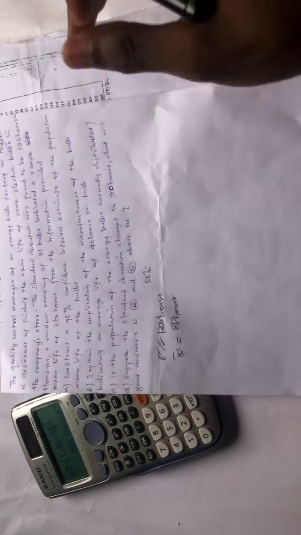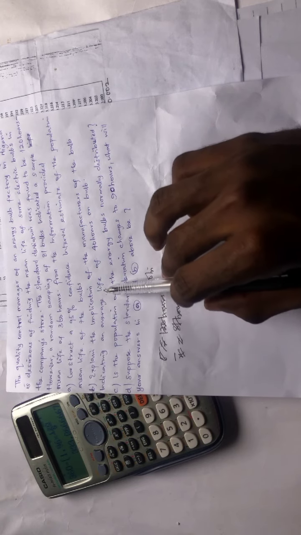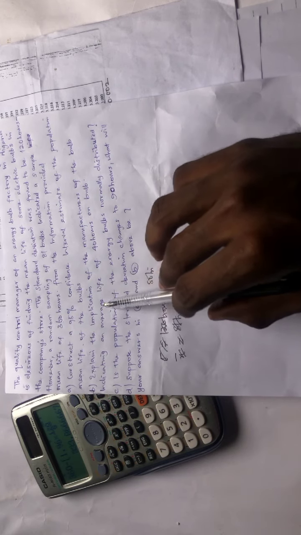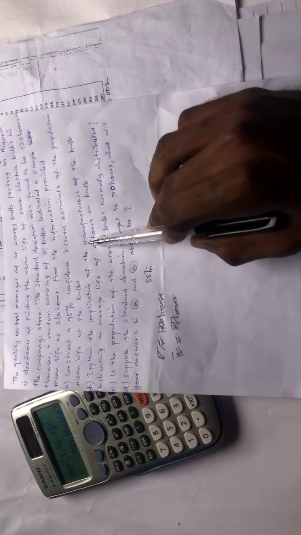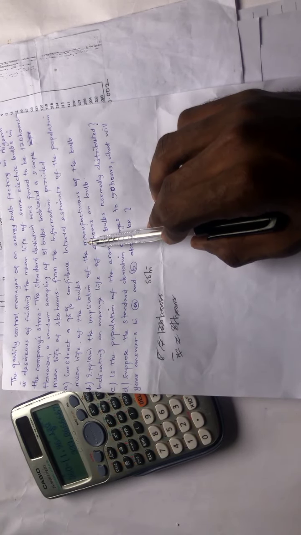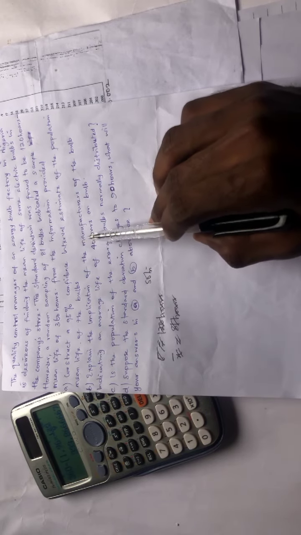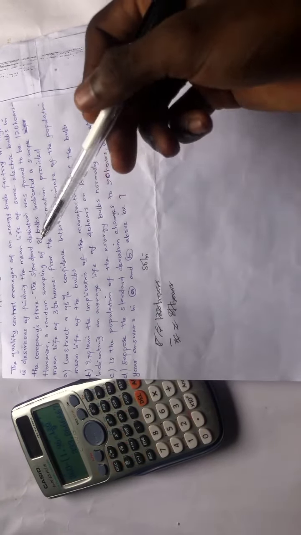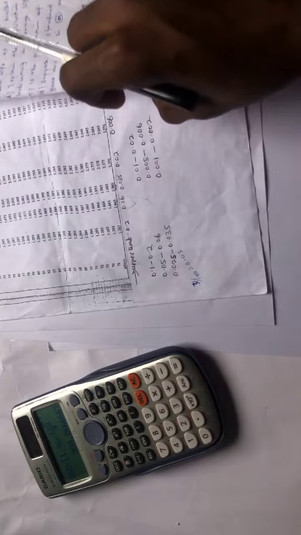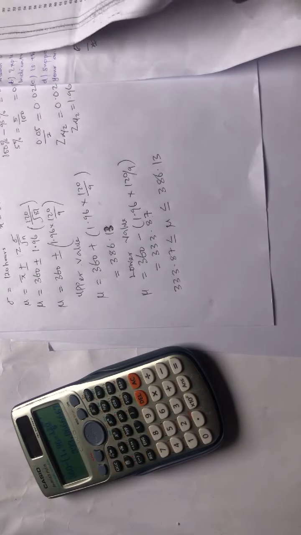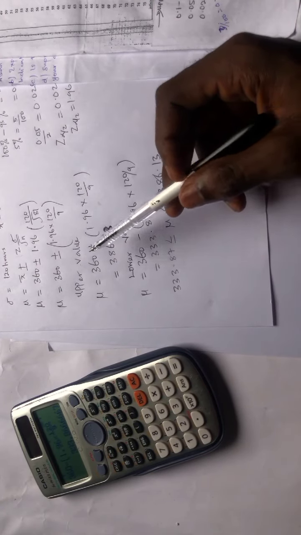So we should explain the implication of having a different mean. That is what it means: that we should change the mean now. When we change the mean, we should determine what is going to happen to this interval which we've solved so far.